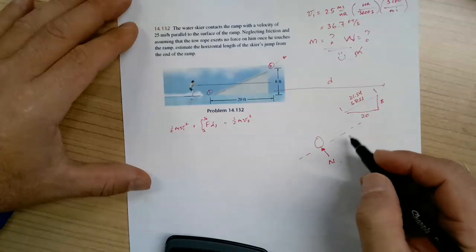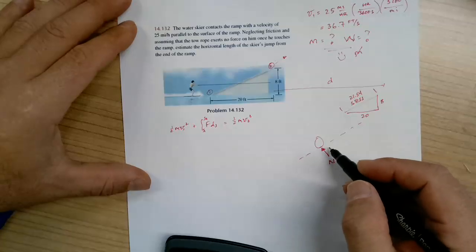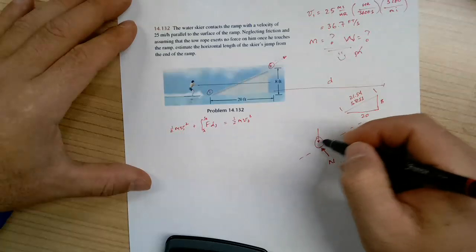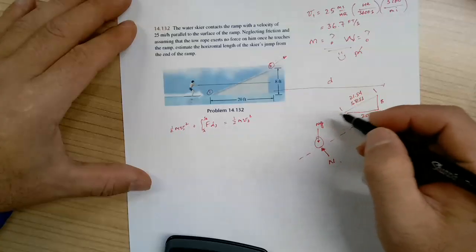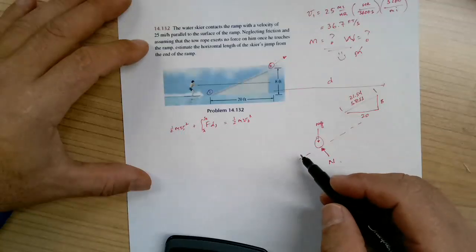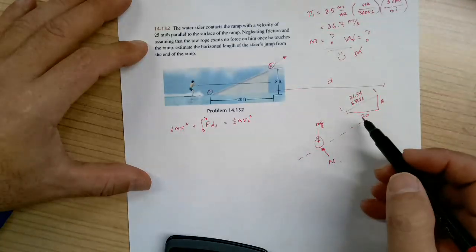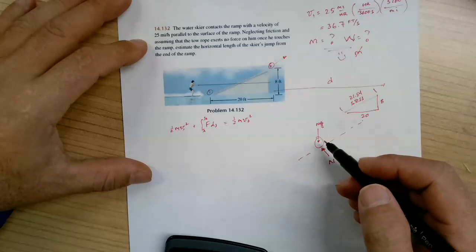We'll look at the angles in a minute. The skier has some weight. We think that m is going to cancel out, so instead of writing W, we'll label it as mg. And it says that the tow rope exerts no force once he touches the ramp. So from 1 to 2, there's no force due to the ramp. All there is, is the weight, right?